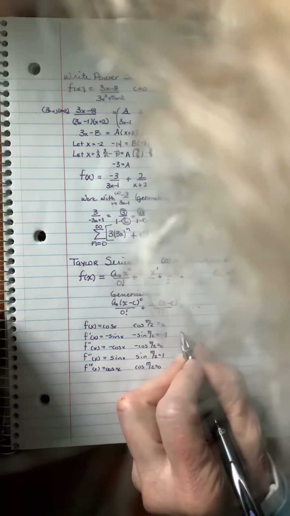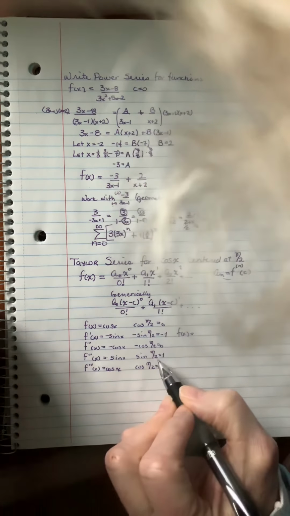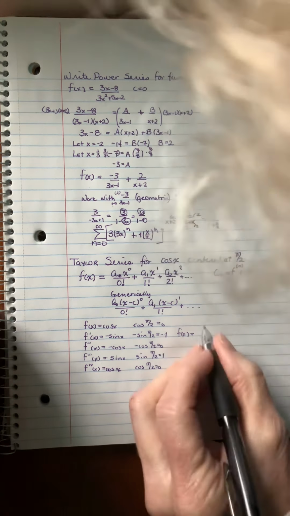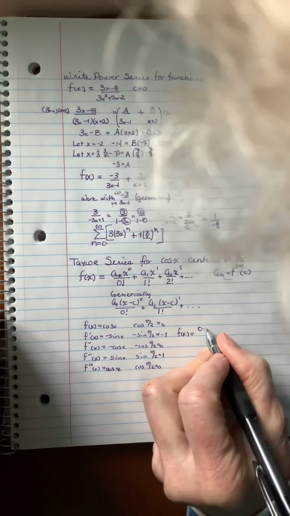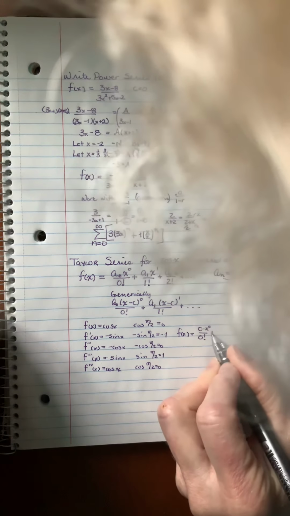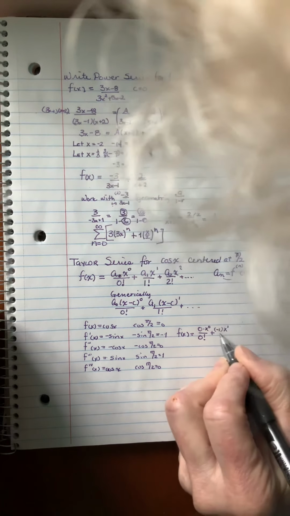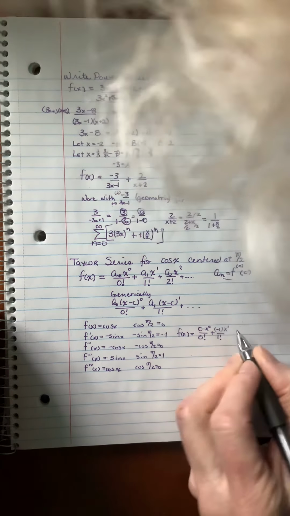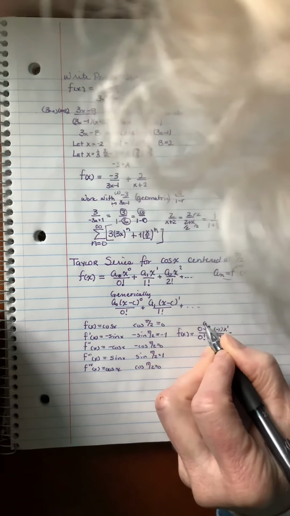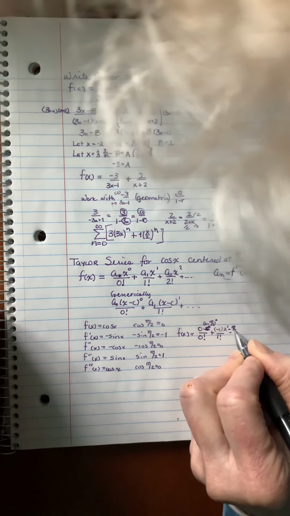Our function, f of x, is going to be these as a values. So we've got 0 for the first one. So 0 times x to the 0 over 0 factorial. Then we're going to have a sub 1. That's minus 1. Then we're going to have x to the 1 over 1 factorial. Then, I don't have this centered, do I? It should be x minus pi over 2 to the 0.